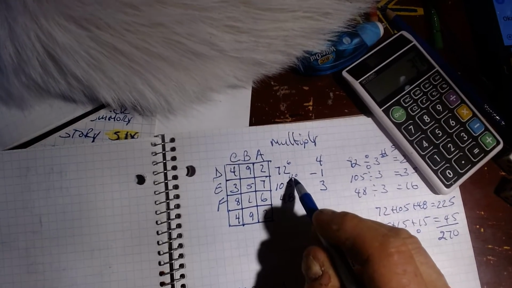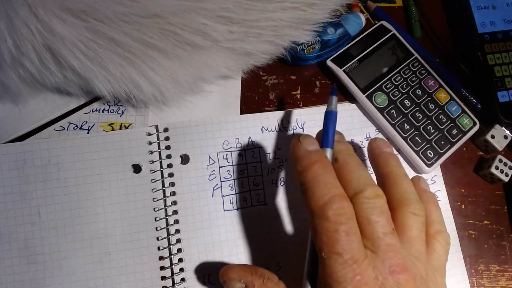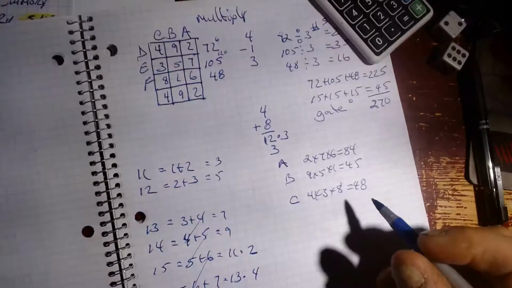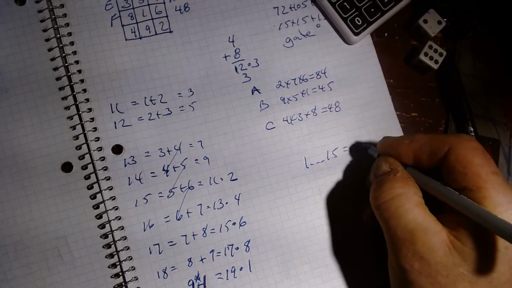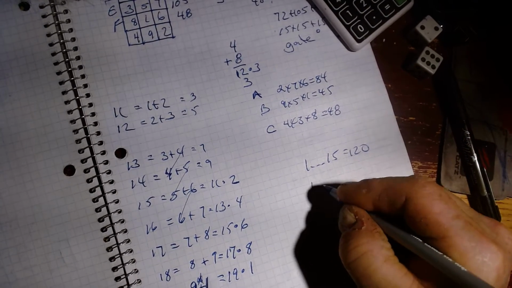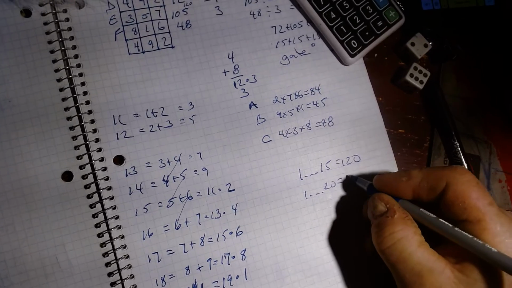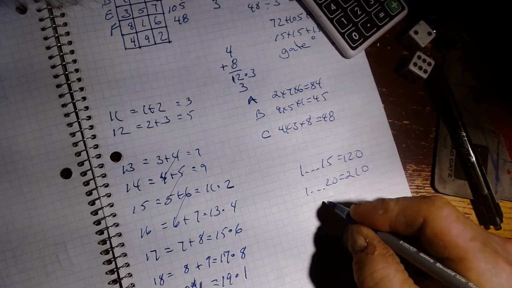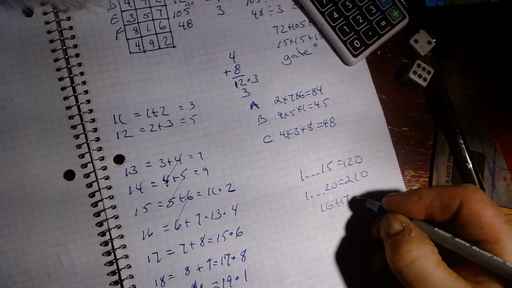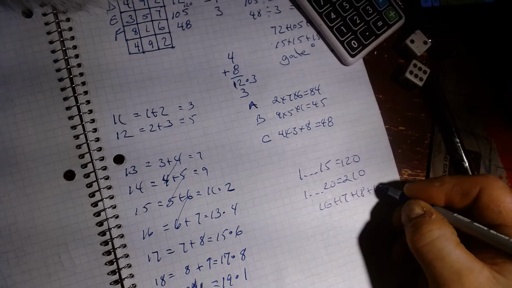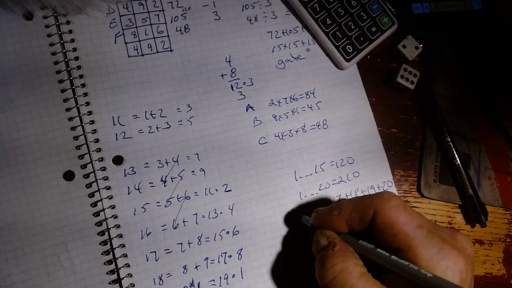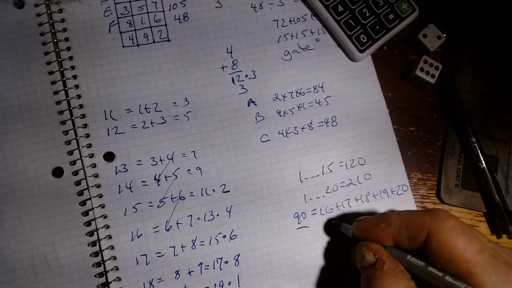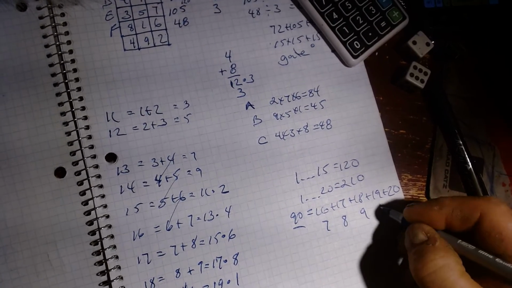This will be in the game of pool. When you add up 1 through 15, it equals to 120. It's ironic. When you add up 1 to 20, it equals to 210. So 16 and 17 and 18 and 19 and 20 equal to a total of 90. I like to call that the birth. 7, 8, 9, 1.